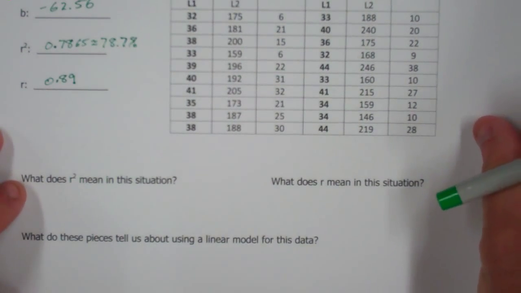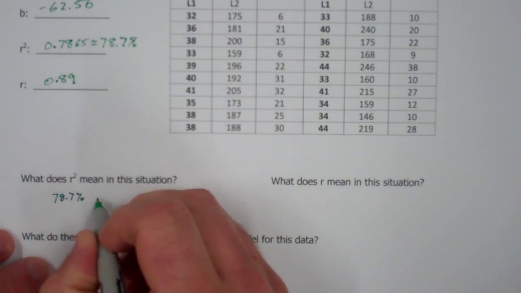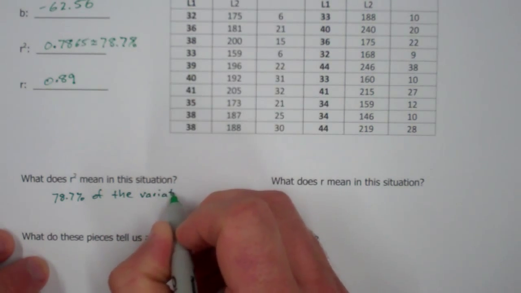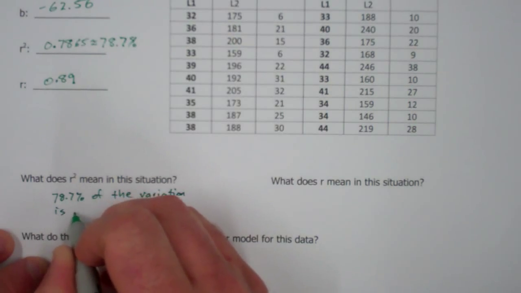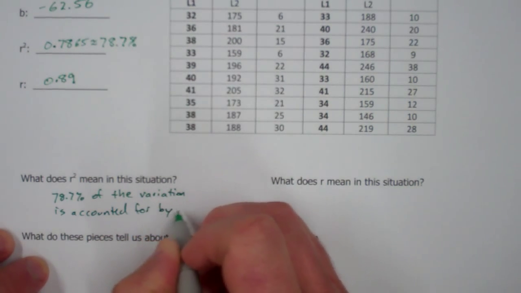Okay. So what does R squared mean in this situation? It means that 78.7% of the variation in the data is accounted for by the model.